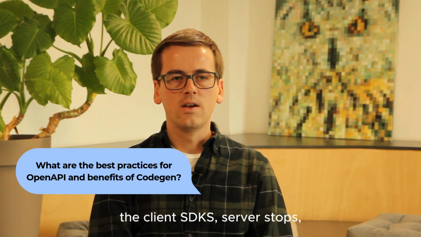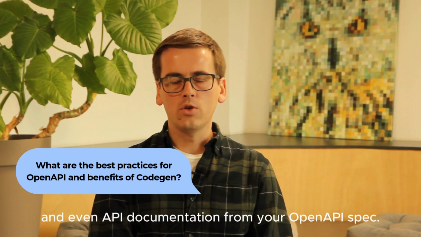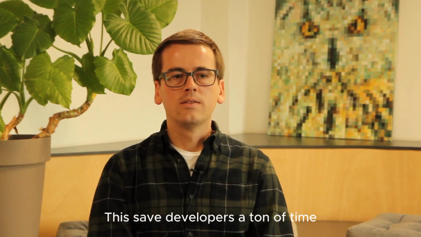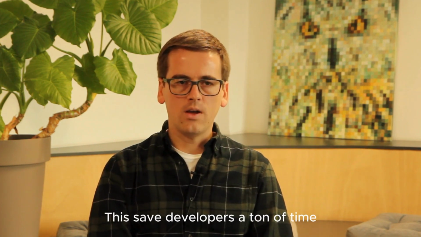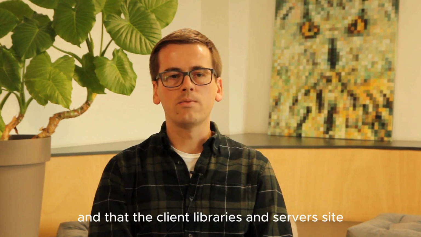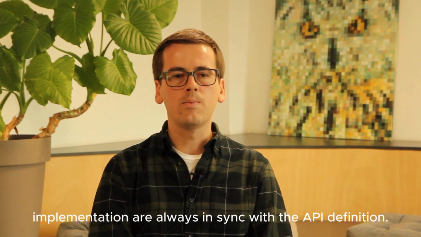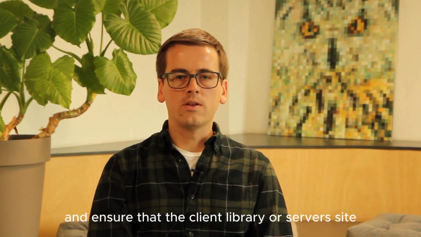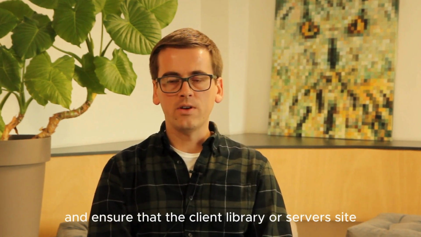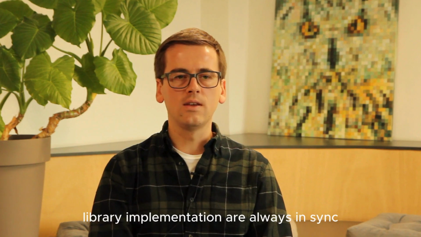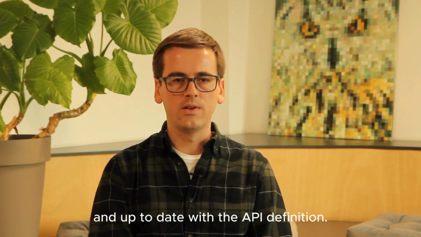As for OpenAPI Codegen, it's a game changer because it allows you to automatically generate the client SDKs, server stubs, and even API documentation from your OpenAPI spec. This saves developers a ton of time and ensures that the client library or server-side implementation are always in sync and up to date with the API definition.